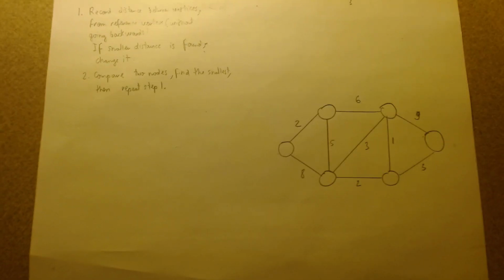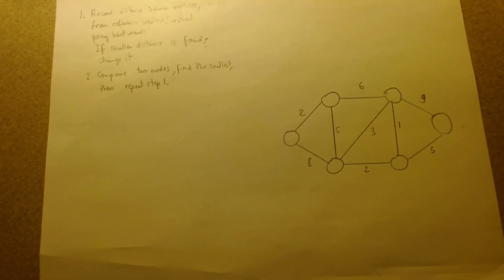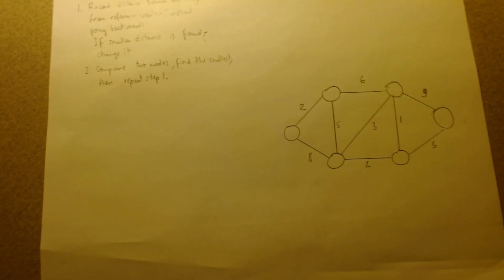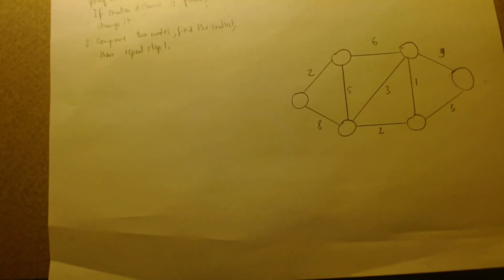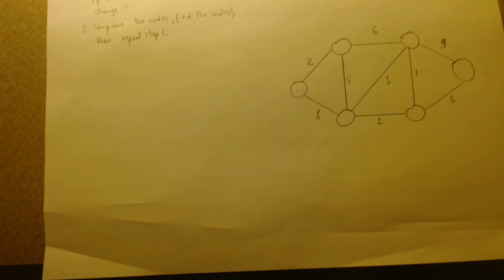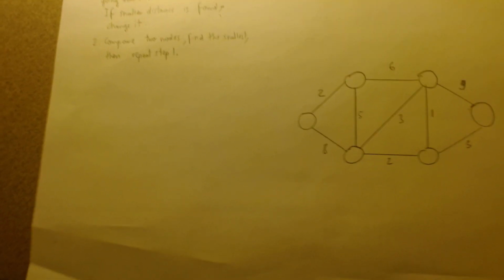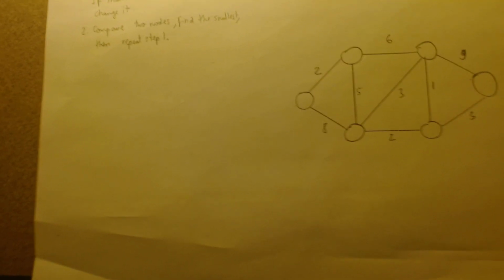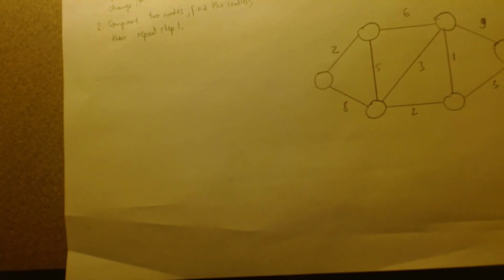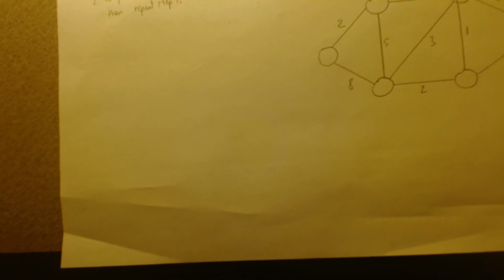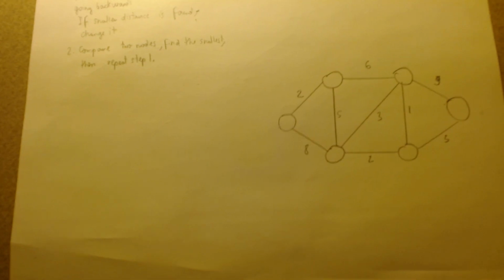Okay, so here I have another example of application of Dijkstra's algorithm. From the previous example, we can say that to go through Dijkstra's algorithm, we first need to record the distance between vertices from one reference vertex, right? We have to have a reference point, and we do that without going backwards. And then if a smaller distance is found, we need to change it. Then we compare the new nodes, find the smallest value between them, consider this new node as a reference point, and then repeat the first step.